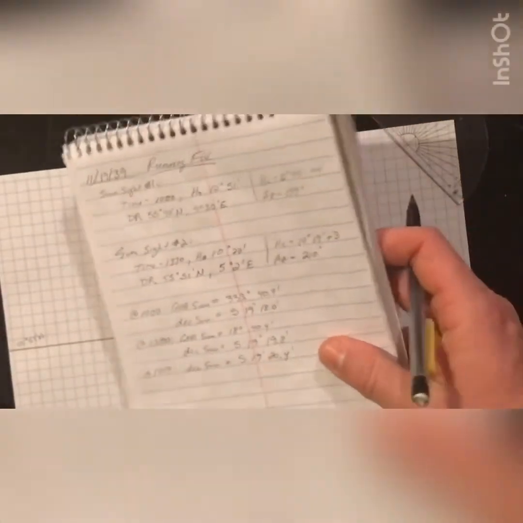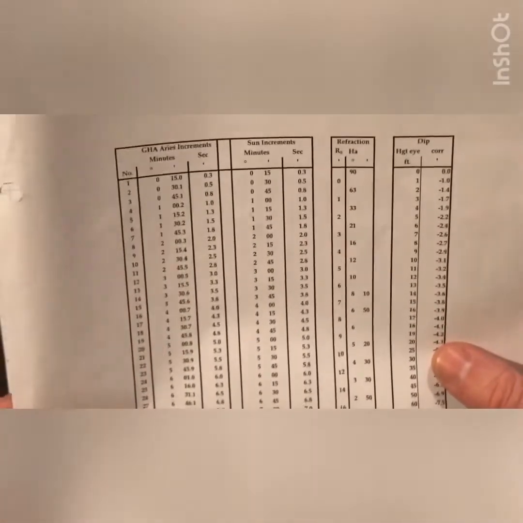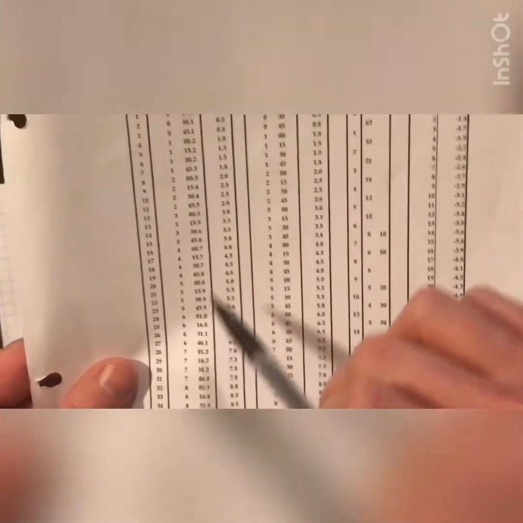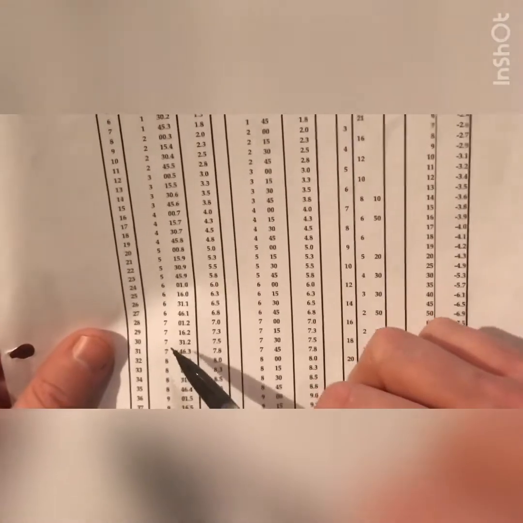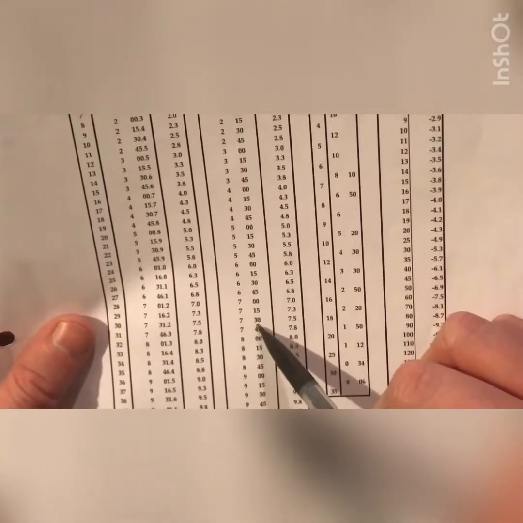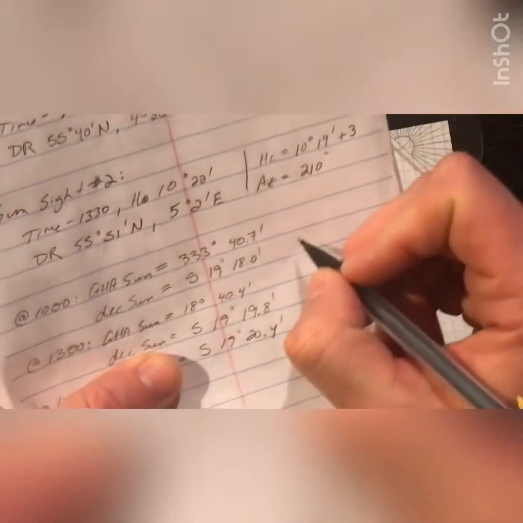So we go to our handy dandy increments and corrections table. Here are the sun increments. We read down, we got 30 minutes that we need to account for. So for 30 minutes, it's 7 degrees, 30 minutes is what we need to add to the 1300 GHA. So how we do this is pretty easy.